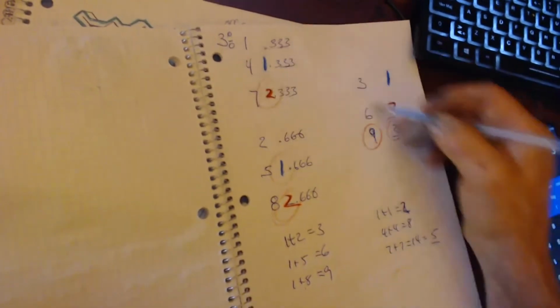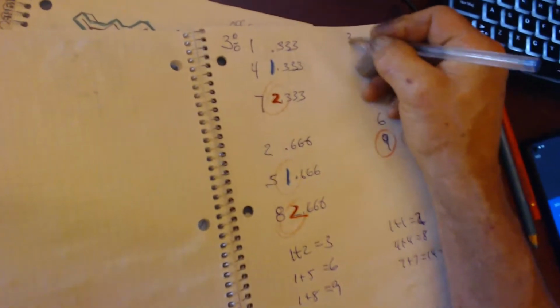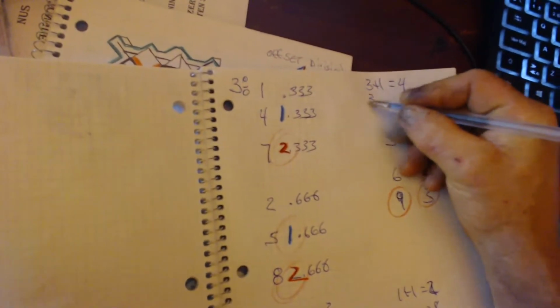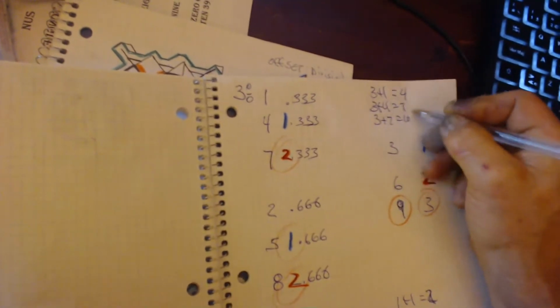So what happens when we mix these 2 rows together? 3 plus 1 equals 4. 3 plus 4 equals 7. And 3 plus 7 equals 10, 1.